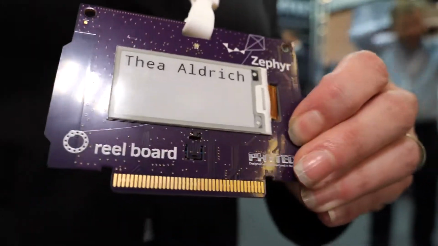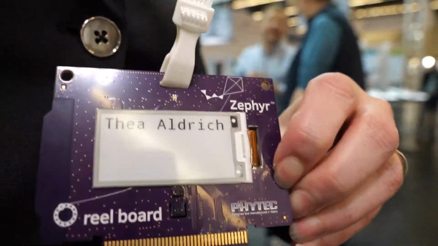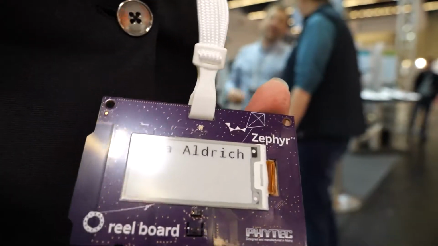I actually wrote my first lines of code on the Reel board, and a lot of the development I did initially when I was first getting started in IoT was focused around this. The code samples and the amount of diversity that it allows for within the community is really making it a very powerful tool. So it's one of my favorite pieces of hardware at Embedded World.